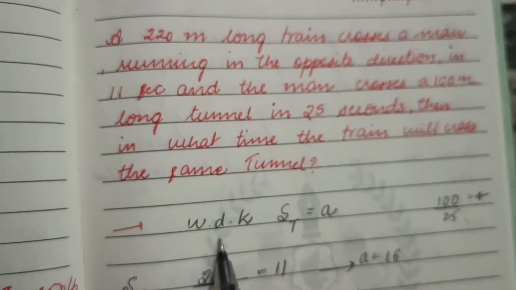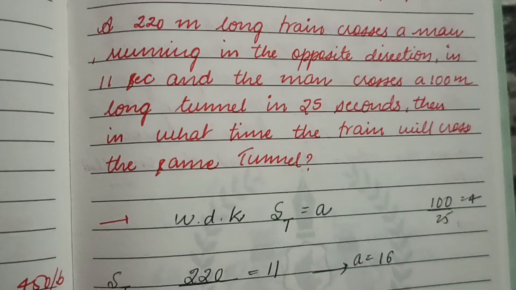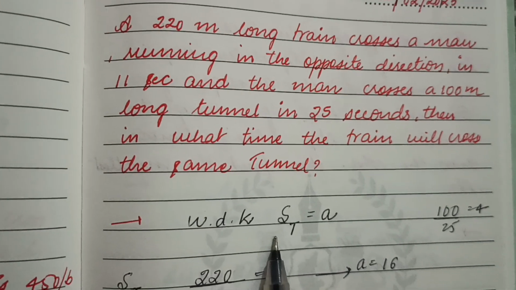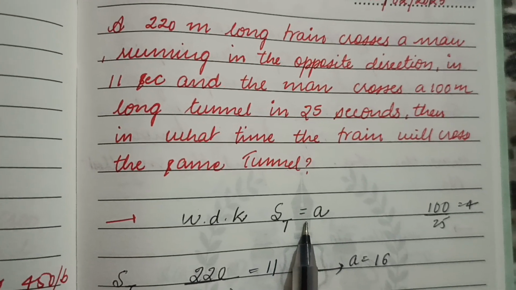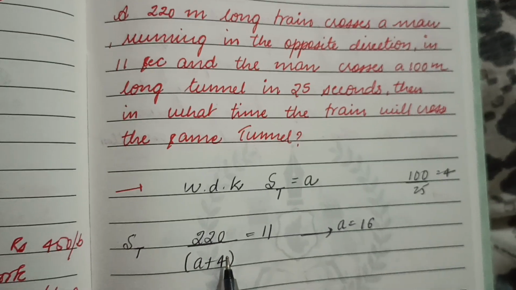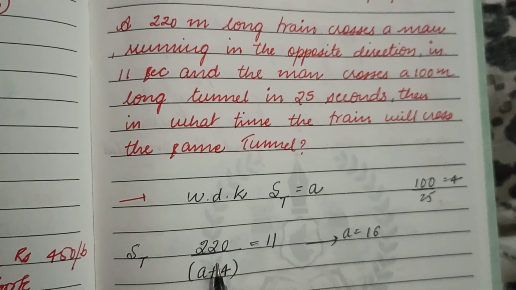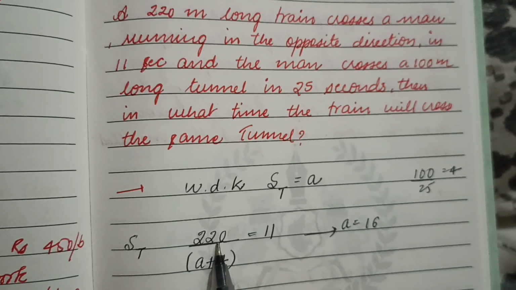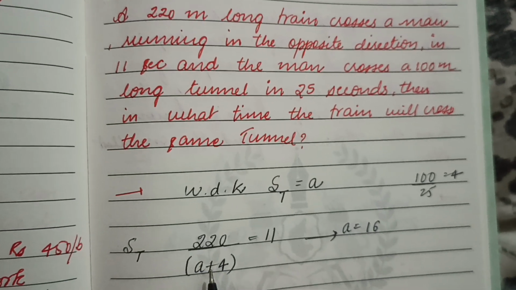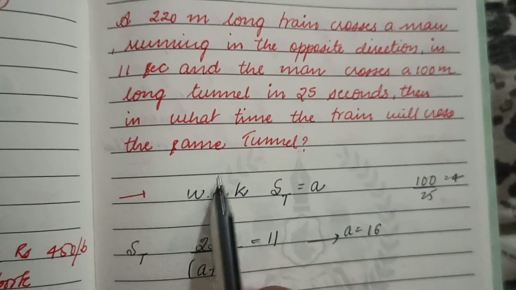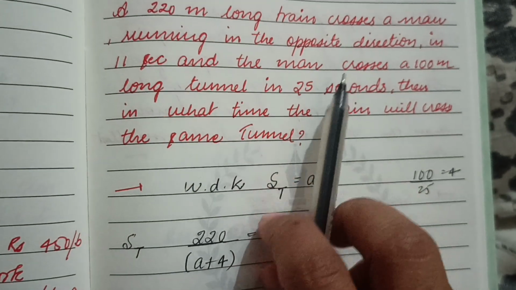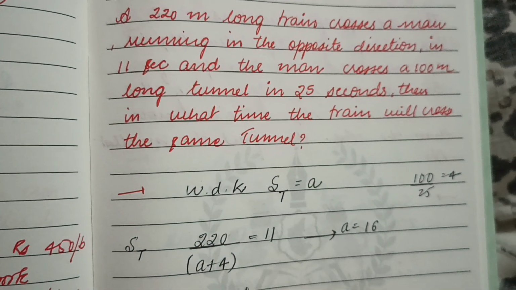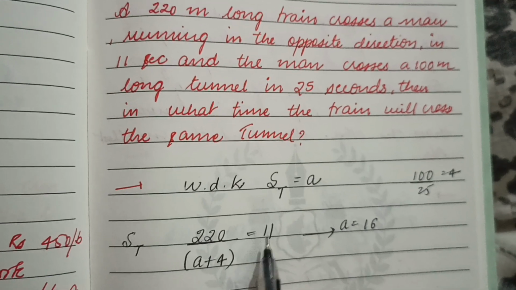Here we don't know the speed of the train, so I have taken it as A. And here what we have is the distance, that is the length of the train, 220 meter, divided by A plus 4, because it moves in the opposite direction and crosses a man, and that will be equal to 11.